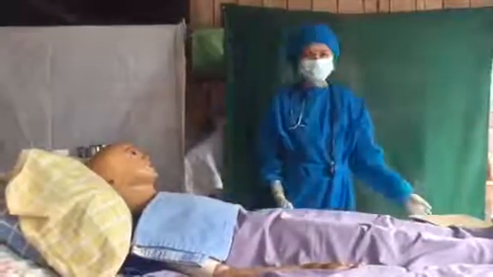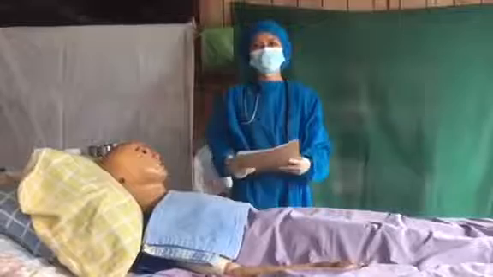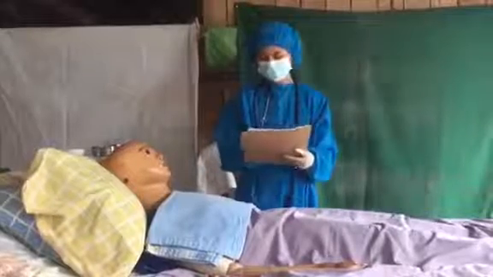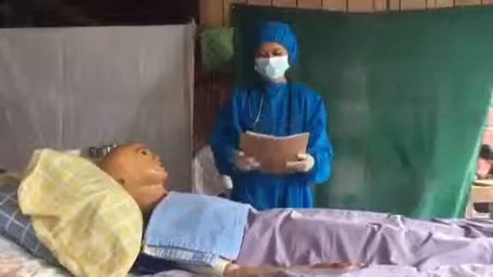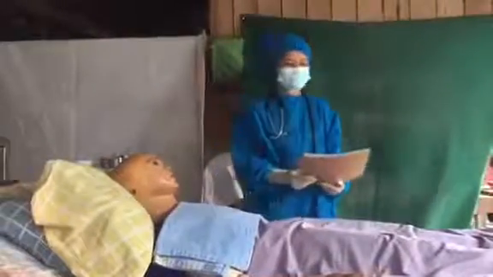So now we're going to document and record the patient's data, the reaction of the patient before and during the procedure. So clean and remove the equipments.